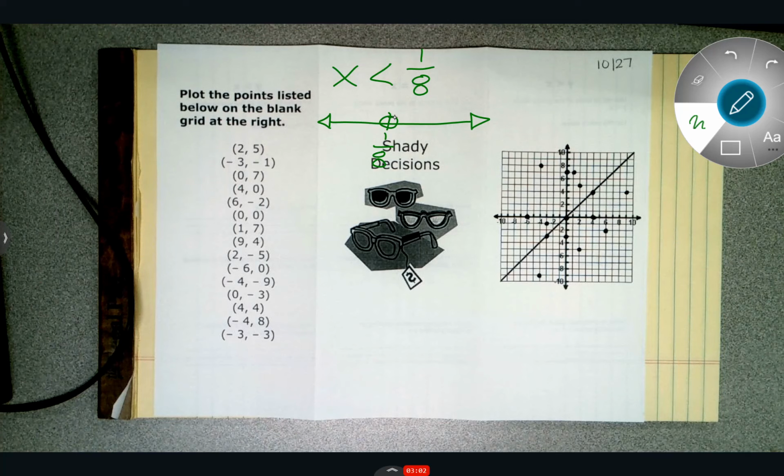And then when I shade the inequality, or draw a line to represent all the values of x that satisfy that inequality, it's going to be to the left, because to the left are all the values that are smaller than 1/8 where we started. So that's a one variable inequality.